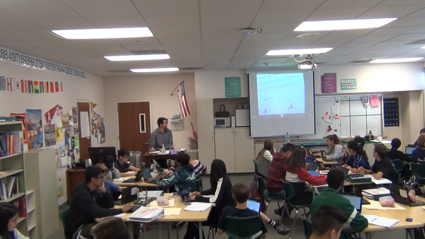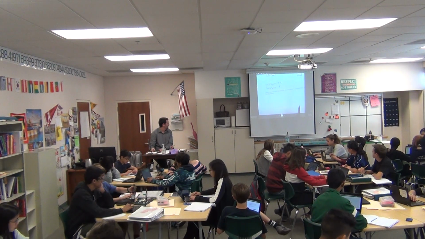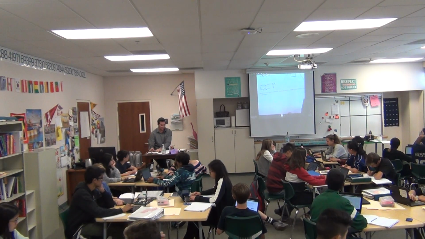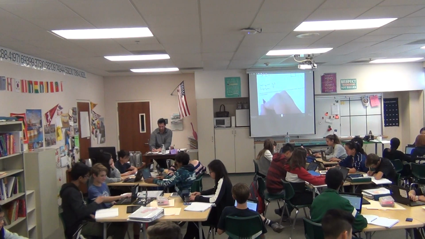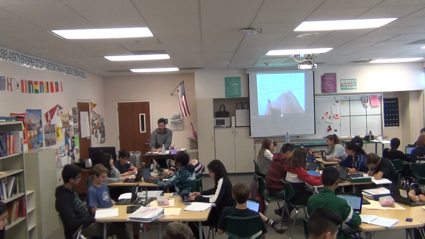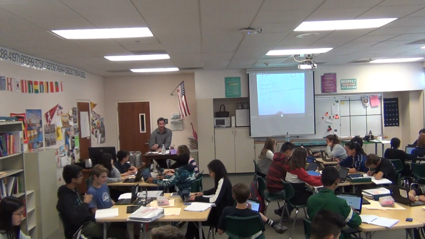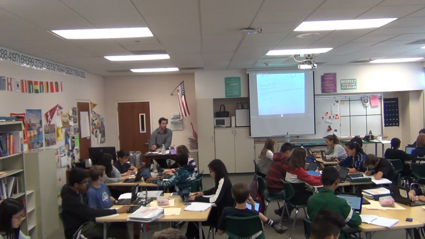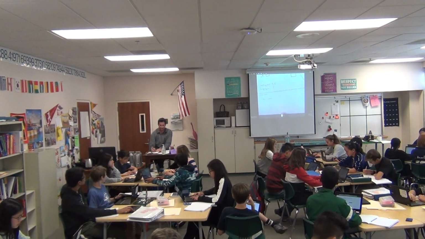Yeah, so it's not always going to be double, but what you can notice is that the sum of the areas of the smaller squares is going to add up to the area of the larger square.